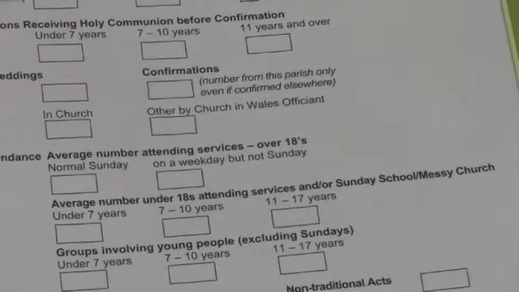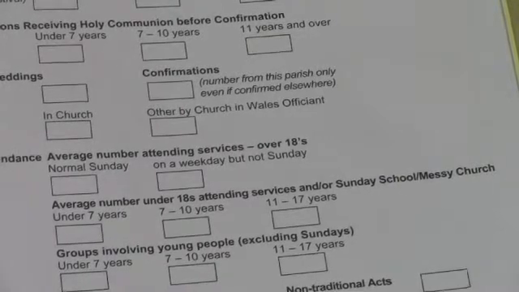The average number of under 18s attending. Again, this includes Sunday school, messy church, meeting on a Sunday. Just put in the boxes the average numbers who attend.